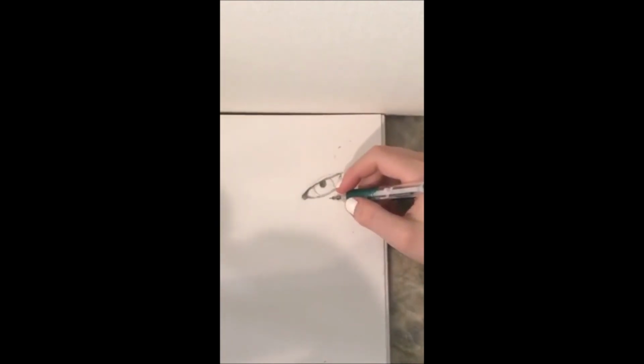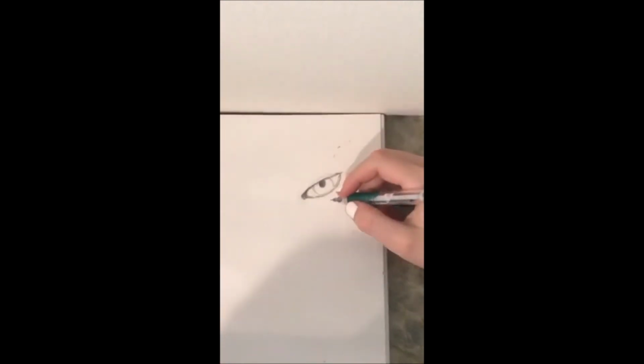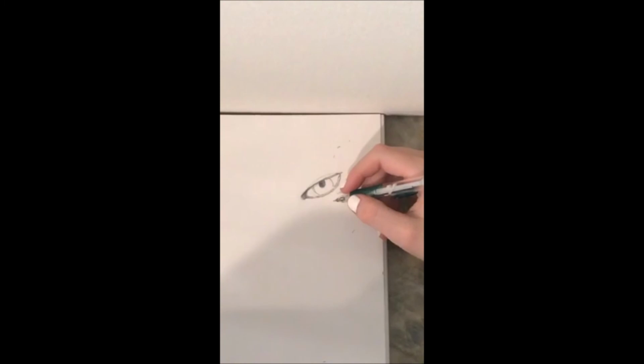And depending on what kind of light you're giving off your full person, your eye could either be very reflective or not reflective at all, and the whole eye could just be the iris. So I'm going to show you today how to do an iris that is non-reflective.